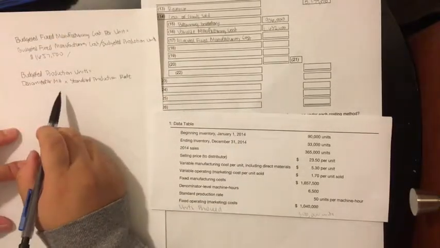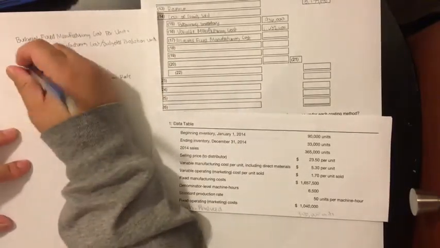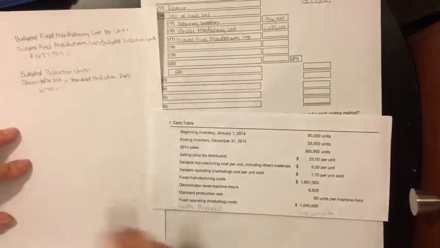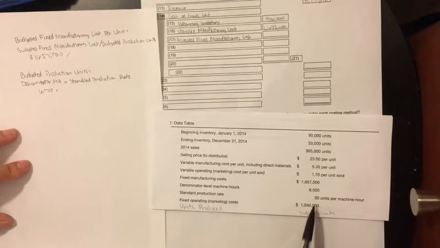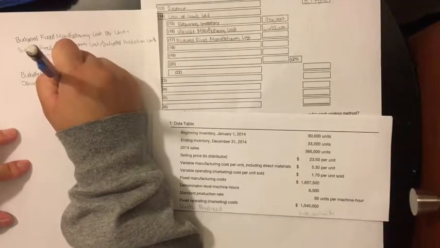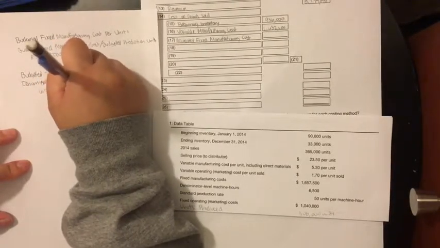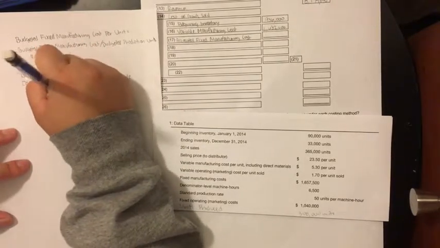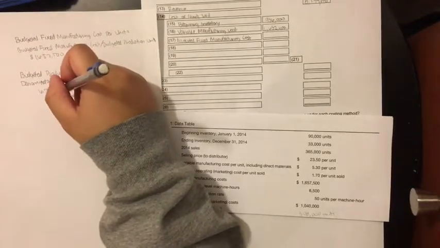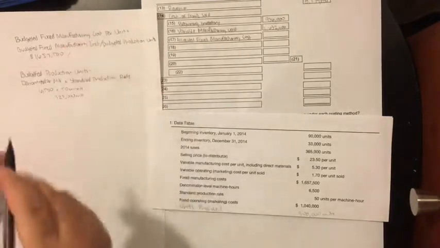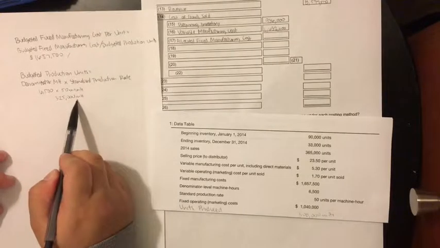So our denominator machine hour level is going to be 6,500. And we're going to multiply that by our standard production rate, which is 50 units per machine hour. And that's going to give us 325,000 units of machine hours. So this is our budgeted production units.